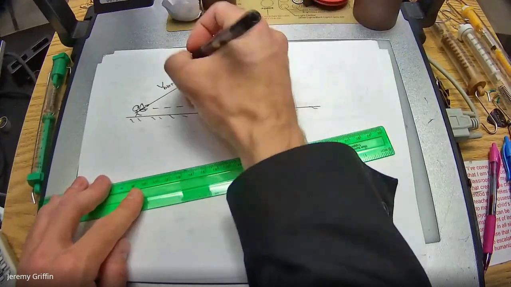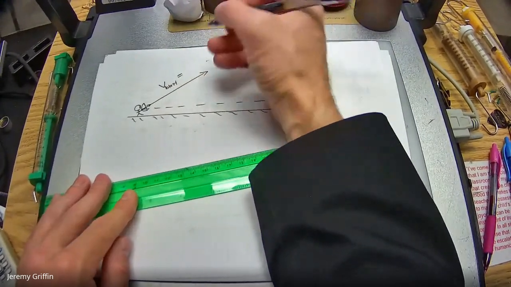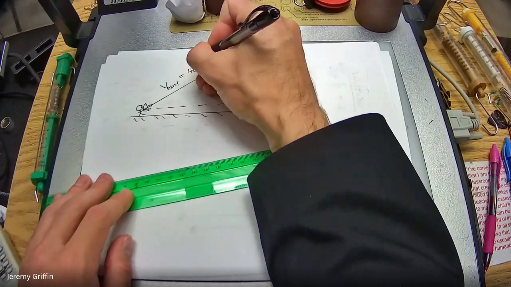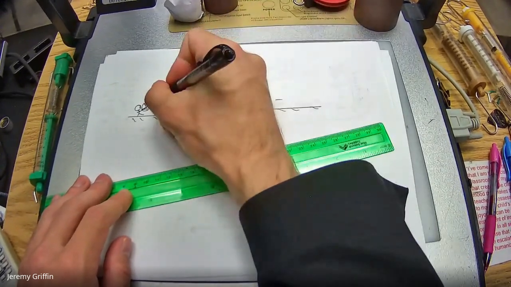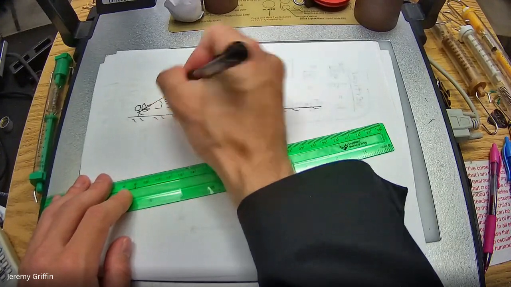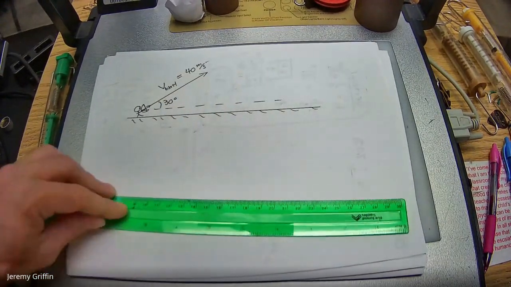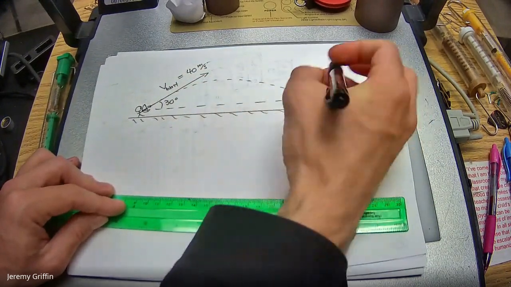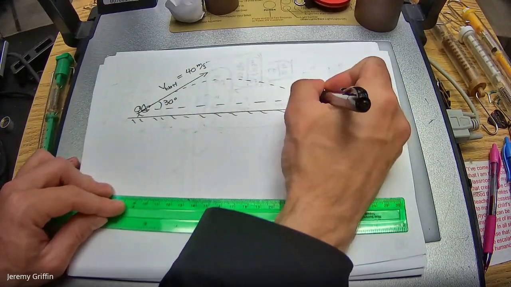And now here's where I'm going to make up my own number. Let's call it 40 meters per second. Yeah. Well, let's keep the angle the same as the book angle, which is like 30 degrees. Kind of a nice angle. Okay. And then so hit a target that's over here.